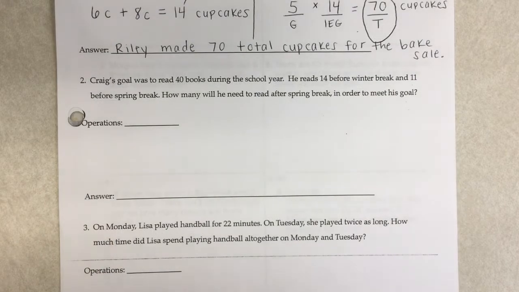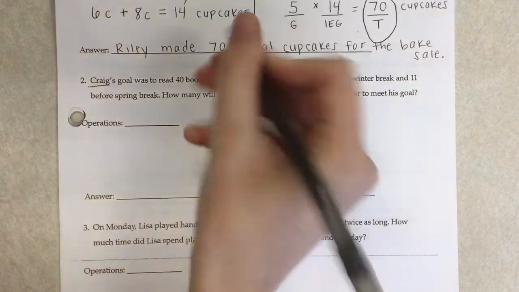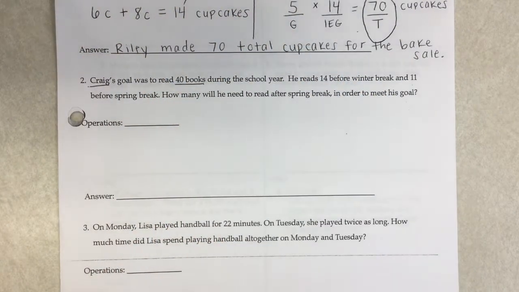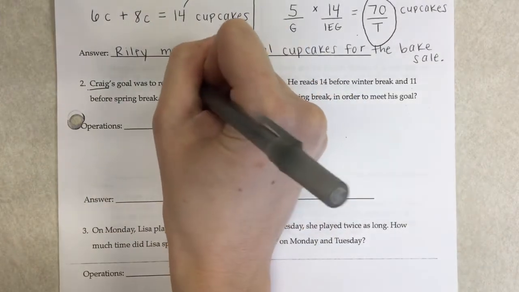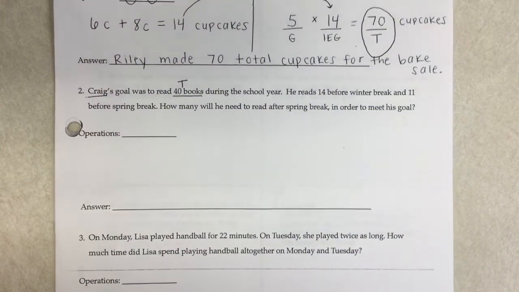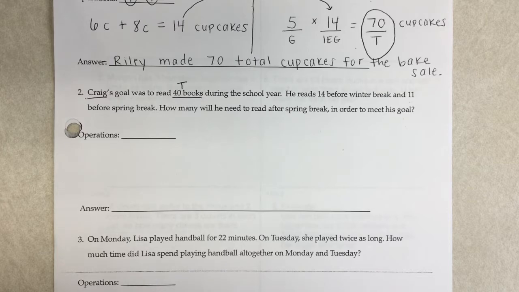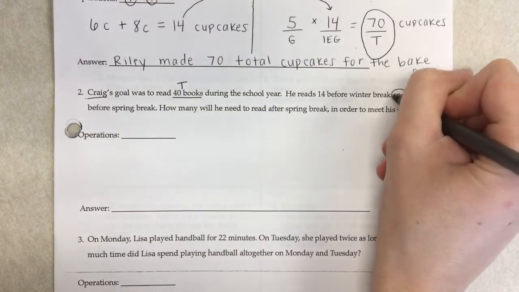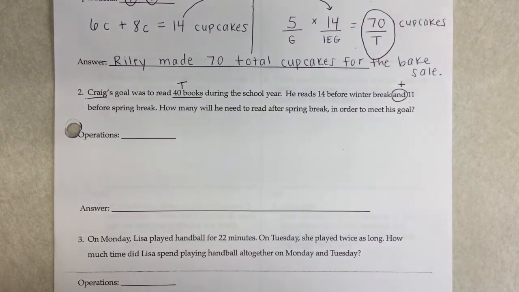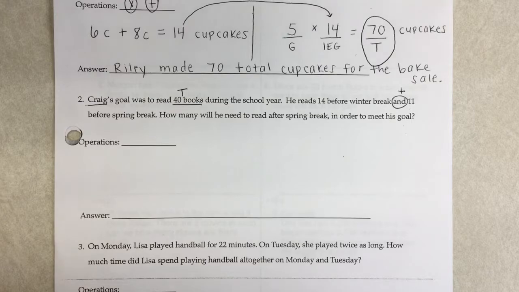Okay, moving on to number 2. Craig's goal was to read 40 books during the school year. So I have Craig, I have 40 books. That's the total number of books he's going to read during the school year, so I'm going to put a T there for total. He reads 14 before winter break and 11 before spring break. Okay, so I see and here, I'm going to circle it, put a plus sign. I need to figure out where to draw my leashes to my numbers.